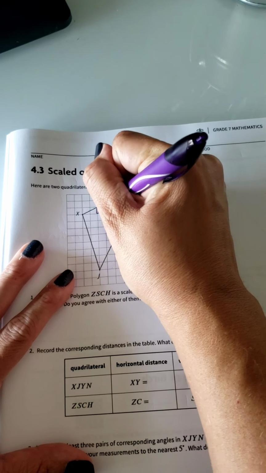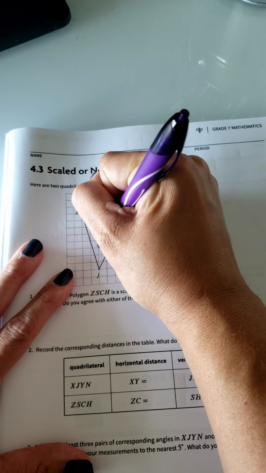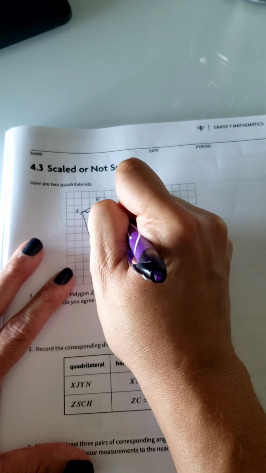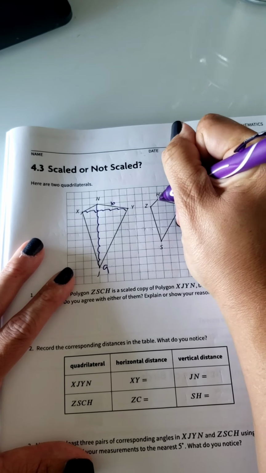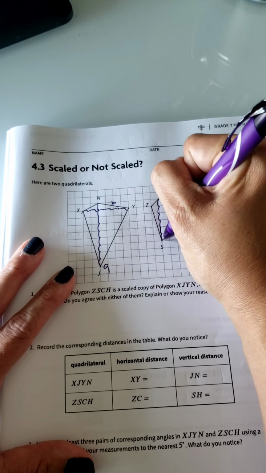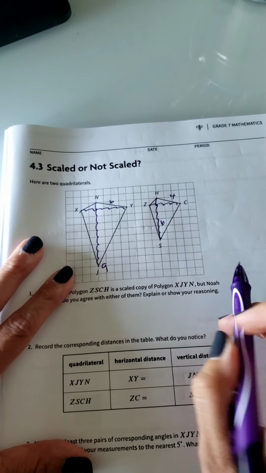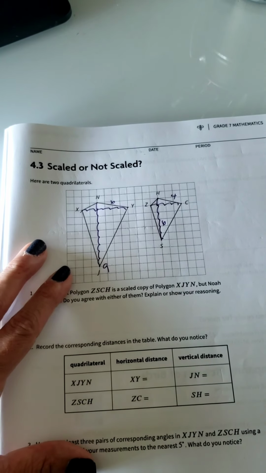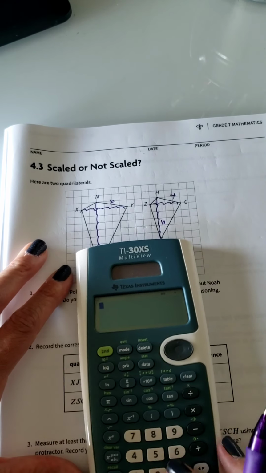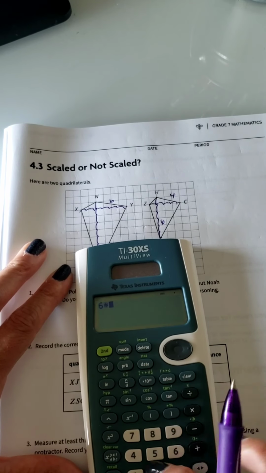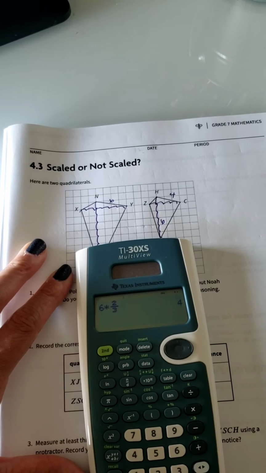From here to here, it's 1, 2, 3, 4, 5, 6, 7, 8, 9. 9. 1, 2, 3, 4, 5, 6 by 6. This one is 1, 2, 3, 4, 5, 6 by 1, 2, 3, 4. 6 by 4. So how do I go from 6 to 4? 6 times 2/3 gives me 4.